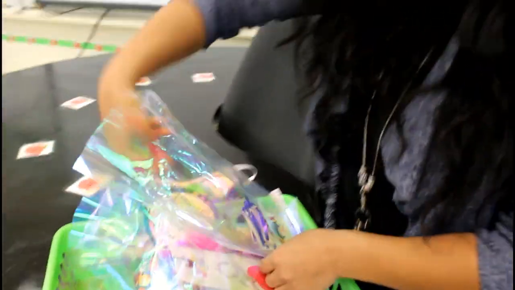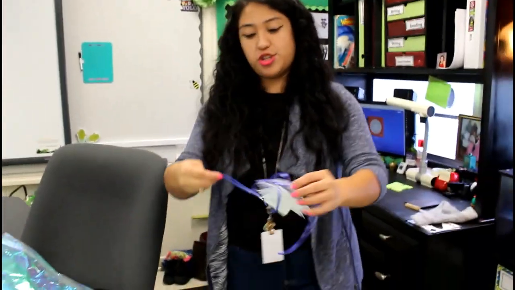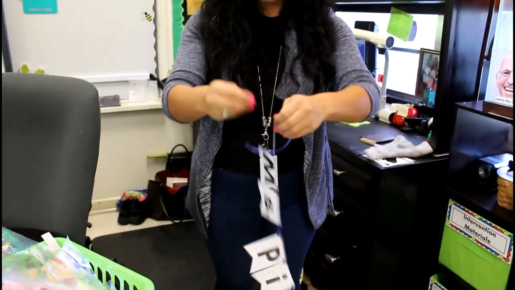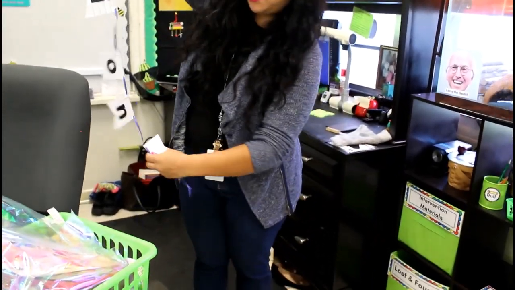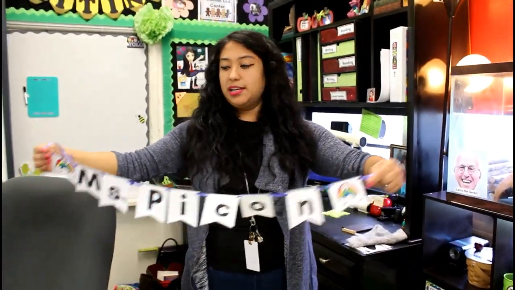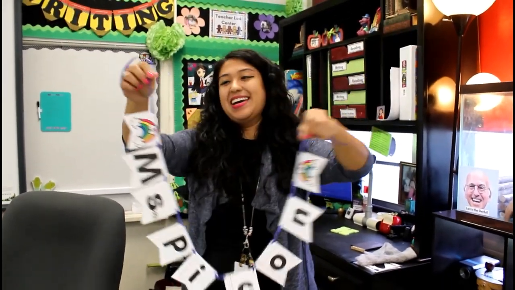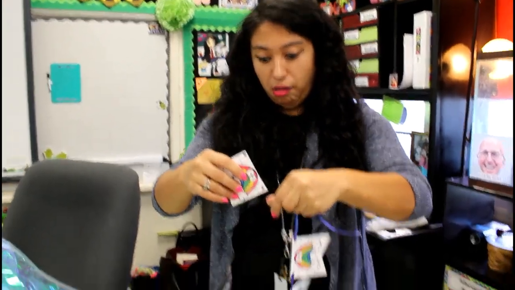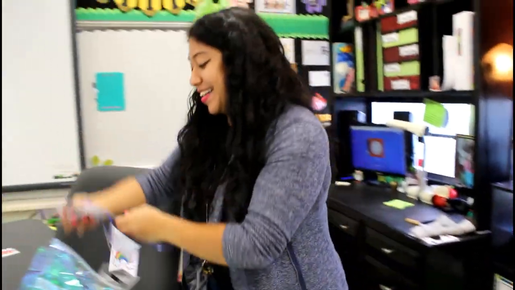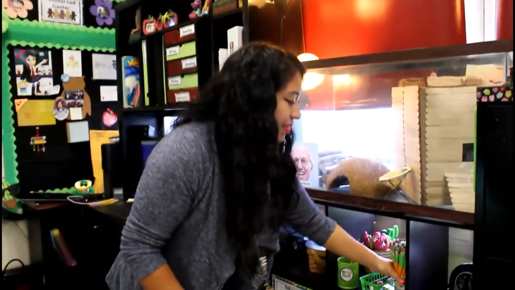Okay, keep moving. And I made each of my, this is Miss Picones, I made each of my grade level members a little banner. So I'm going to put it outside on their window. Super cute. I already laminated it, so. Oh goodness. I'll get to that when I get to it. Nothing new here. Alright, pencils.